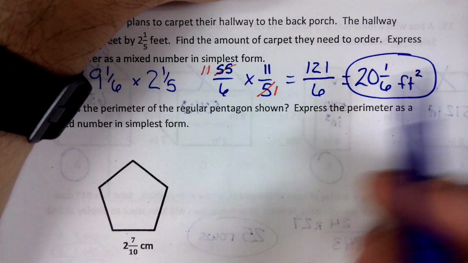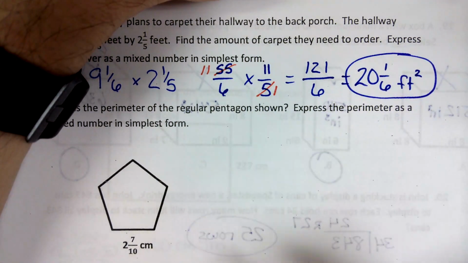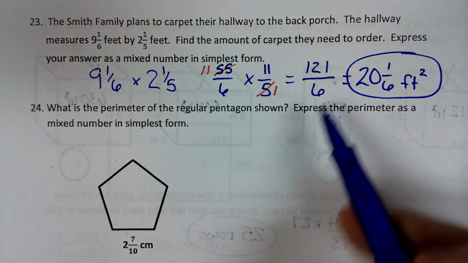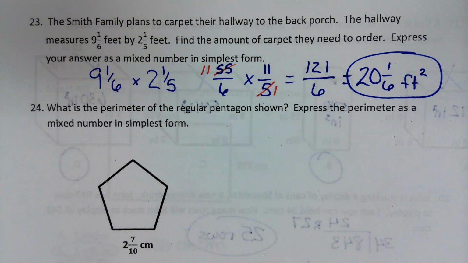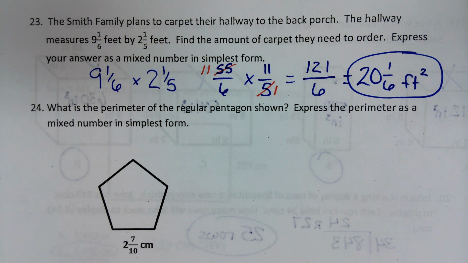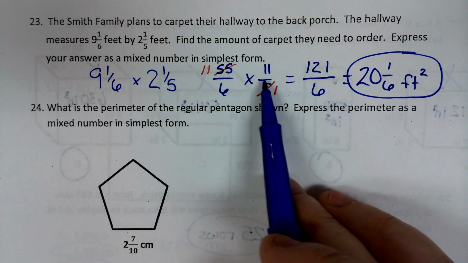Now the biggest advantage of doing that cross-canceling when you are multiplying fractions is it often helps you get to the lowest terms right off the bat, or at least closer to lowest terms when you get done. So there's a lot of advantages to looking for that cross-canceling.